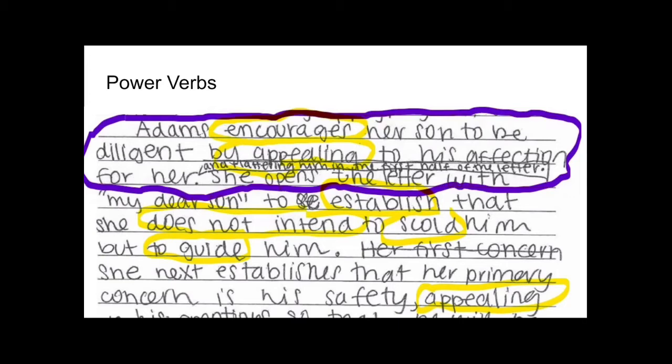So already a bunch of strong power verbs to describe what Adams is doing, and in fact, the use of those power verbs is analysis, because the student author had to make a judgment about what Adams is doing by using a word to label that, and in so doing, the student author is analyzing.